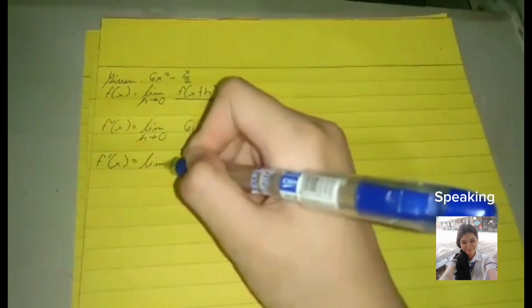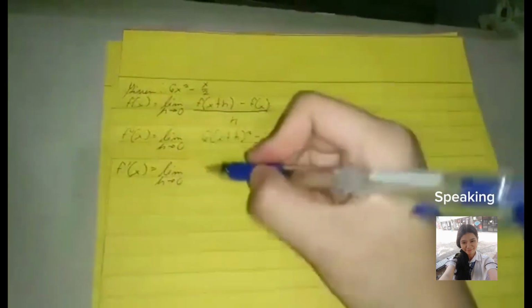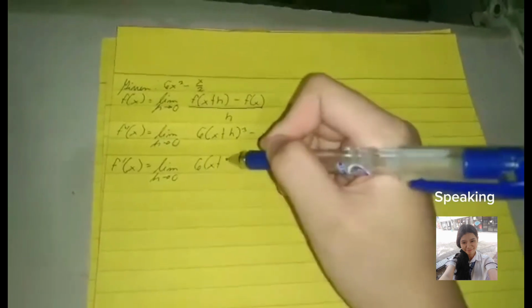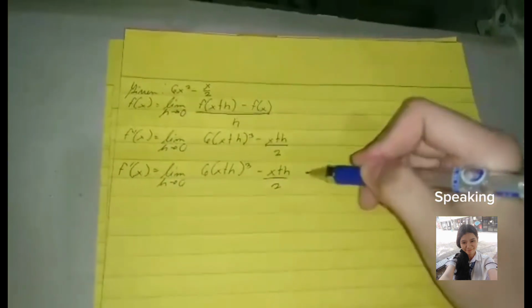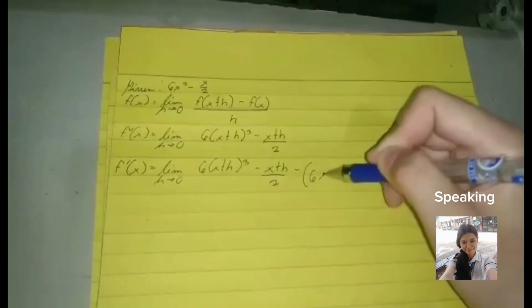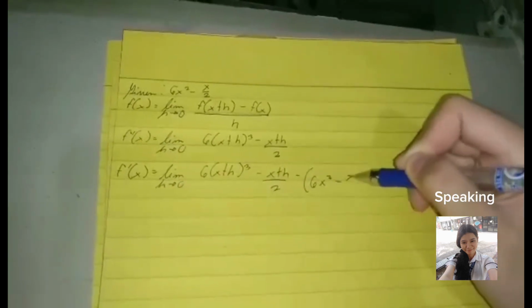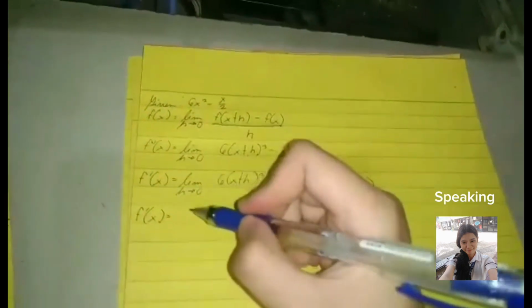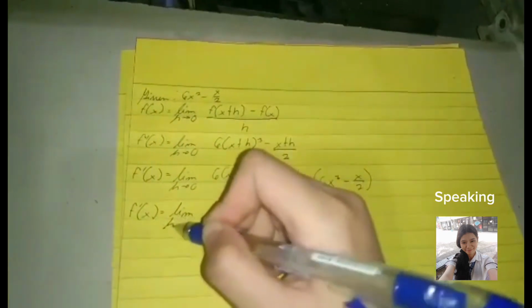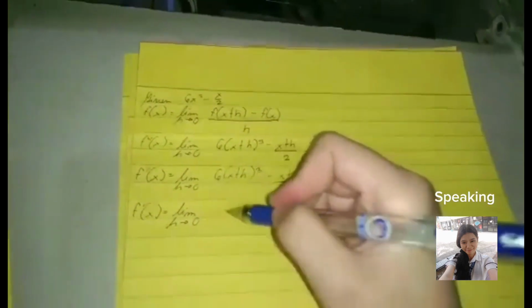Next, we subtract the original function f of x from the newly computed value to form the difference. We will then expand x plus h cubed using the binomial expansion.